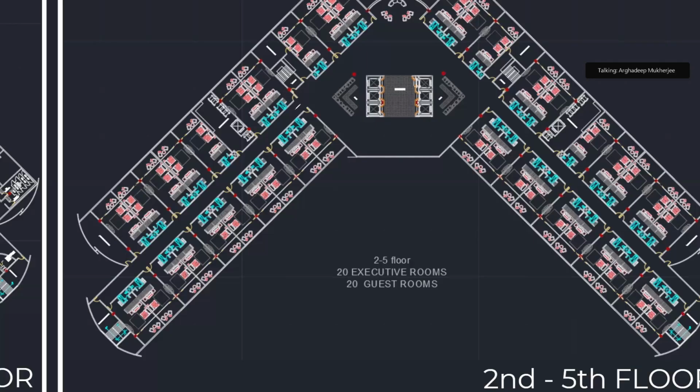So you can see that there are 20 executive rooms and 20 guest rooms. So we have, as I was telling you in the previous slides, that all rooms can't be the same. So there needs to be difference in the size of the room, the view from the room that the person is getting. Also, the person needs to have an experience which is different for every penny that he's shelling out of his pocket, right?